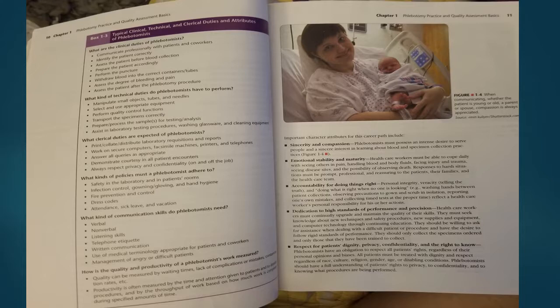Personal integrity, veracity, telling the truth, and doing what is right when no one else is looking, such as washing hands between patient collections, observing precautions to gown or scrub in isolation, reporting one's own mistake, and collecting timed tests at the proper time. These reflect the healthcare worker's personal responsibility for his or her actions.